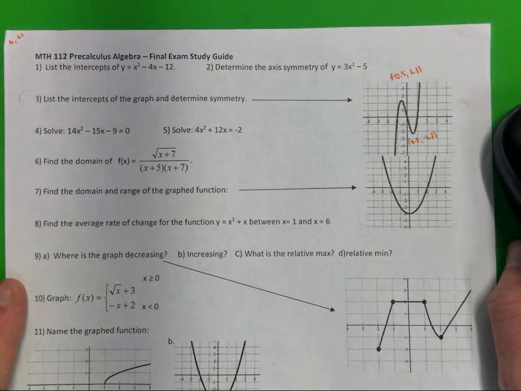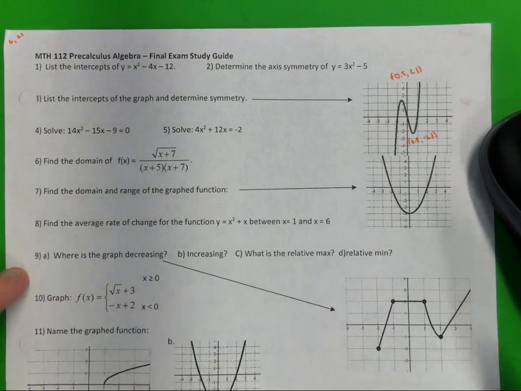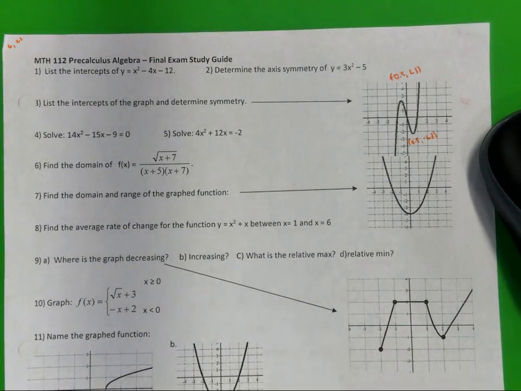Number 1 says list the intercepts of y equals x squared minus 4x minus 12.